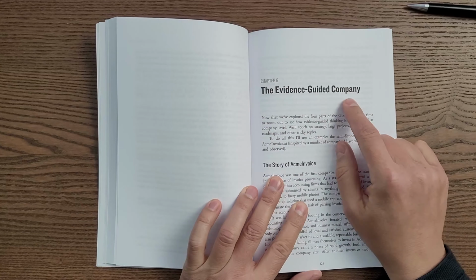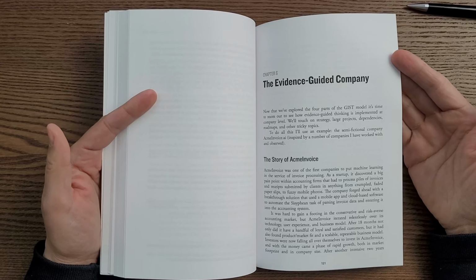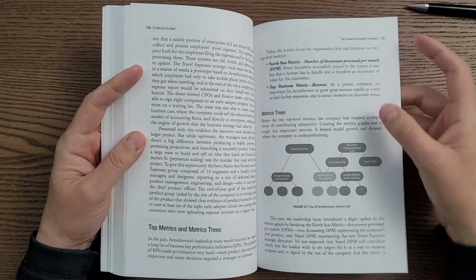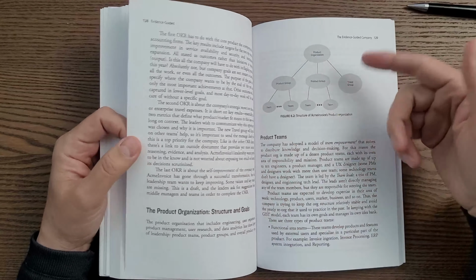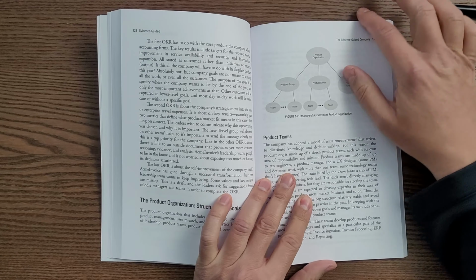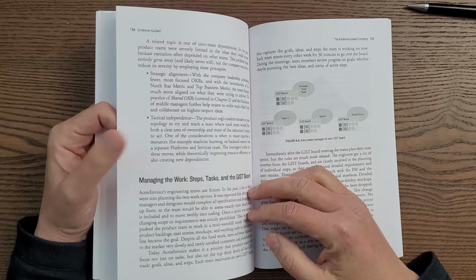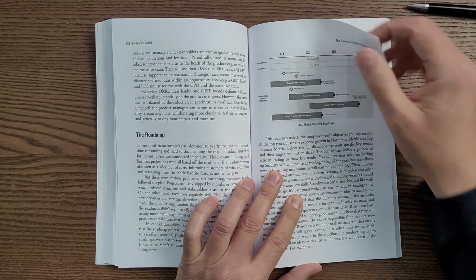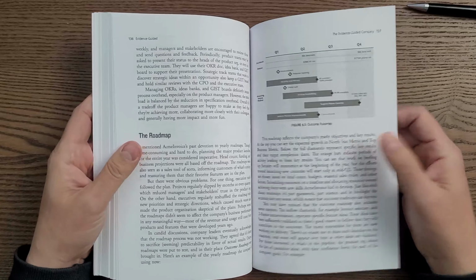So we have a full chapter 6, called the Evidence Guided Company, that explains how a full company can operate using this model, including the top metrics trees of the company, including the North Star metric, including company level OKRs, which are then translated into team level OKRs, organization topology of the product organization, various ways to implement ideas, big projects, dependencies, and of course, roadmaps. So this chapter tries to tackle many of the sticky items that might prevent you from switching today.